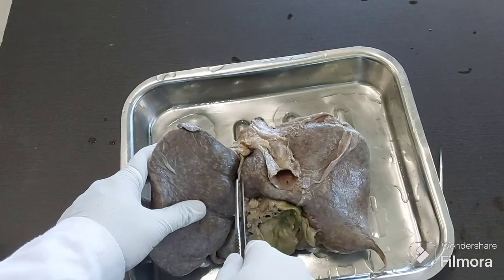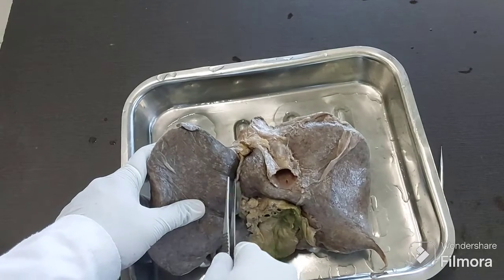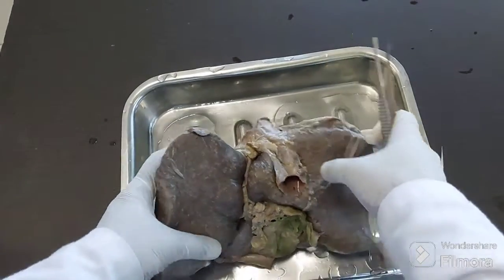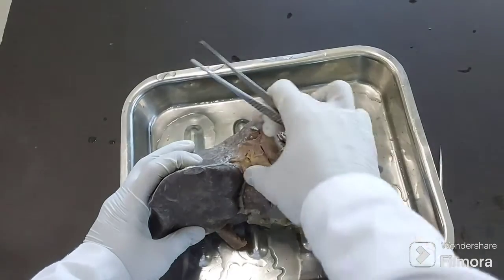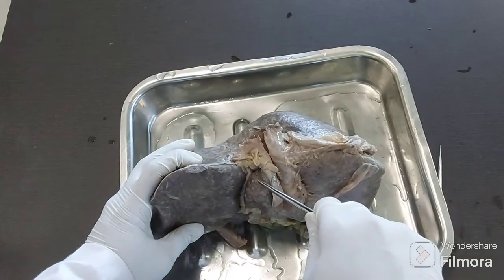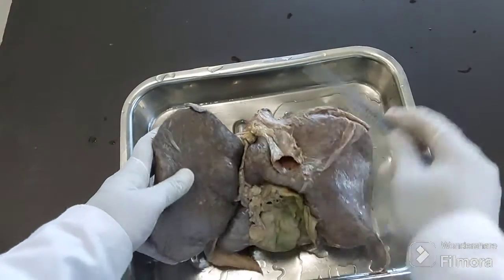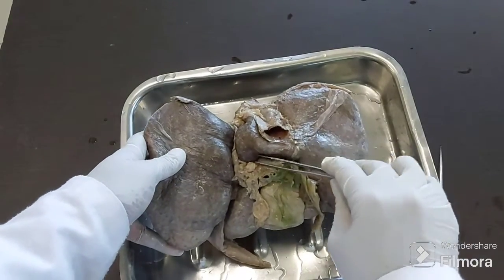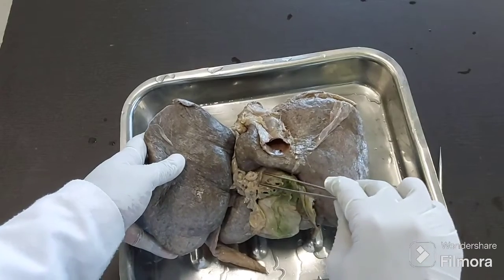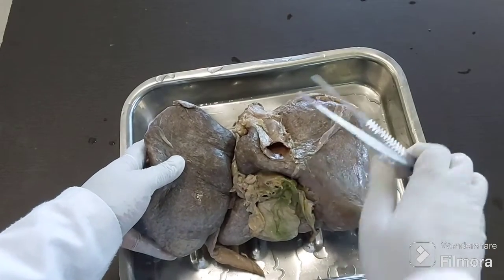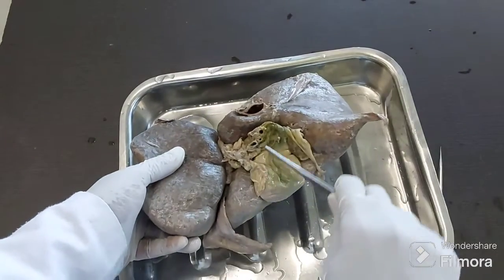On the left side, it is bounded by the fissure for ligamentum venosum, and superiorly, this caudate lobe is continuous with the superior surface, and inferiorly it is bounded by this deep fissure, the porta hepatis. Then let us see the boundaries of quadrate lobe.